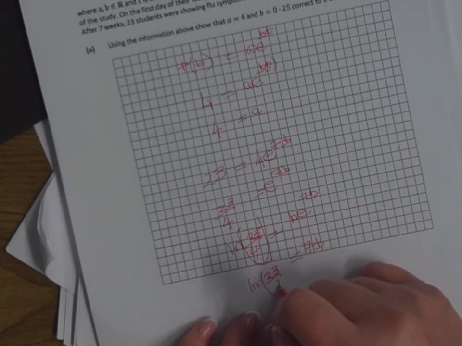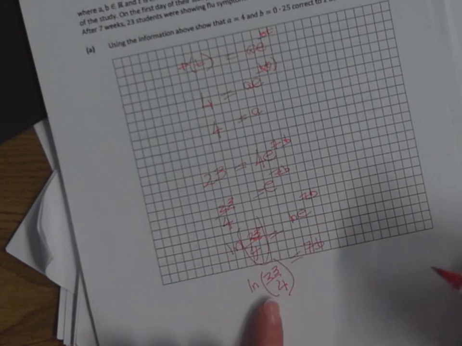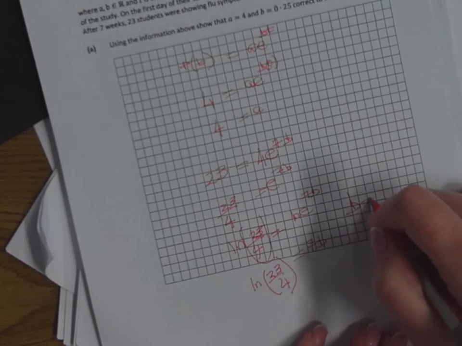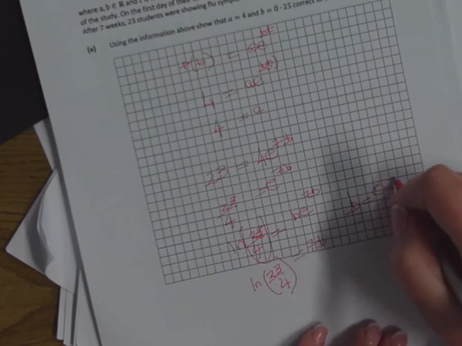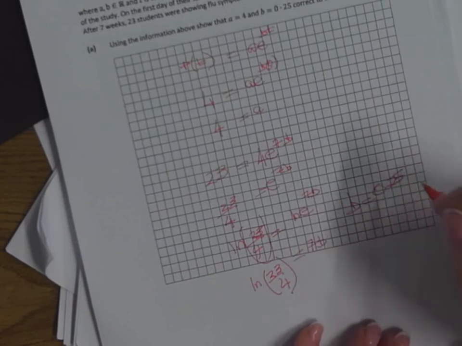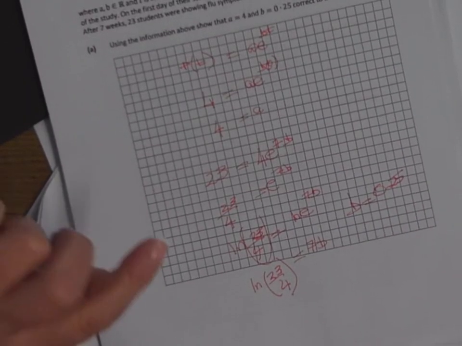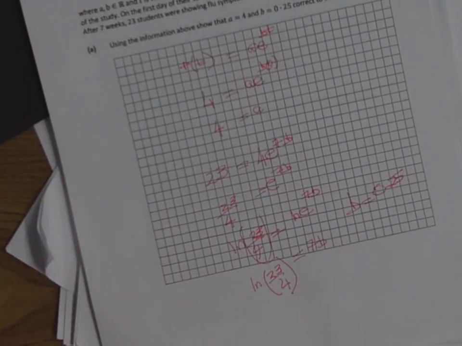On your calculator, get ln of 23 over 4 and divide it by 7, round it to 2 decimal places, and you'll end up with b is equal to 0.25. Is that right? Marks for that, 15.